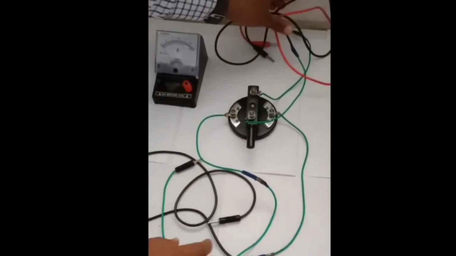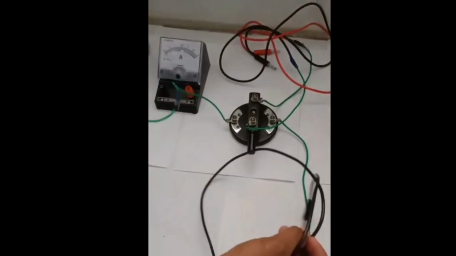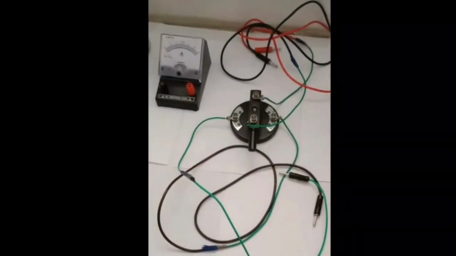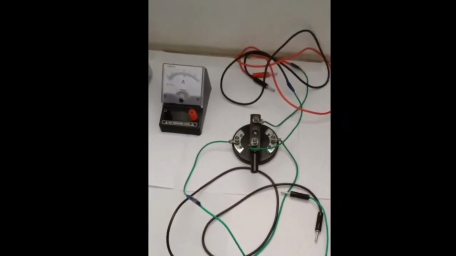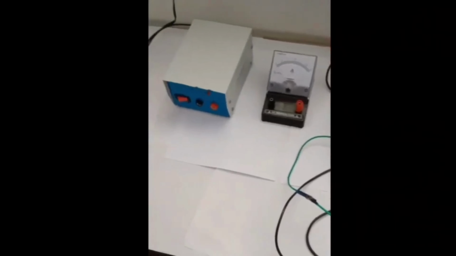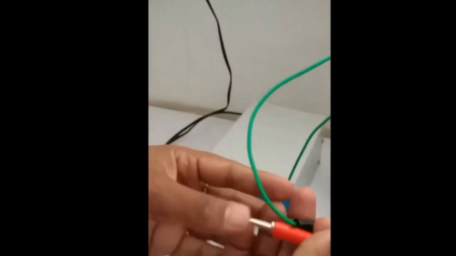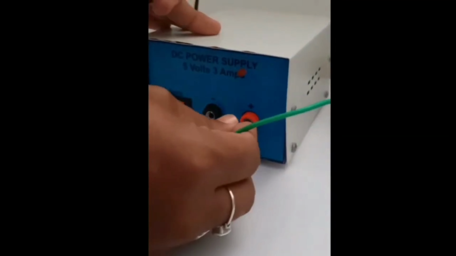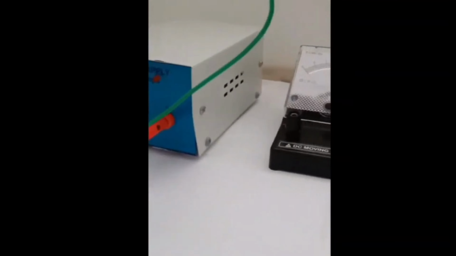This is a commutator, a device which helps you to switch the polarity. It consists of four terminals P, Q, R, S. Let us connect the wires. We'll start with the power supply. The positive end of the power supply is connected to the positive end of the ammeter.